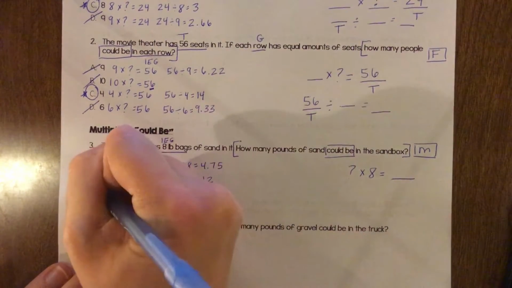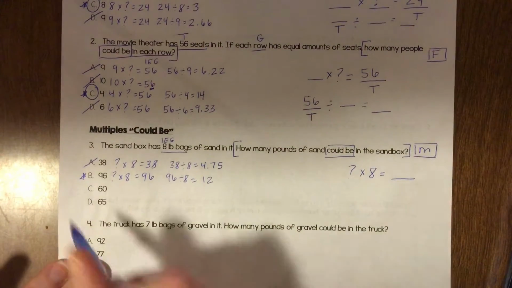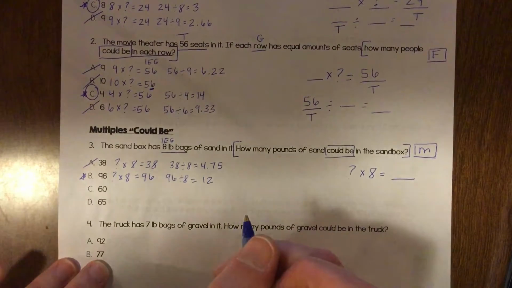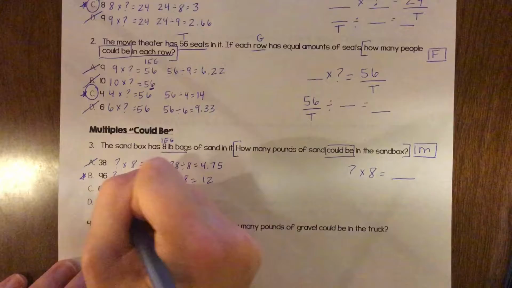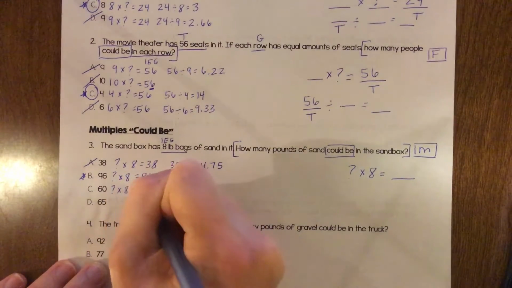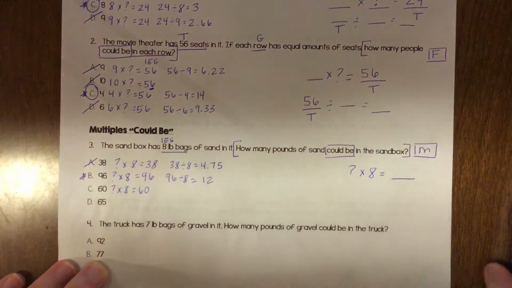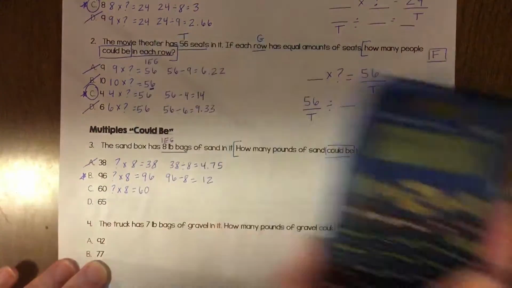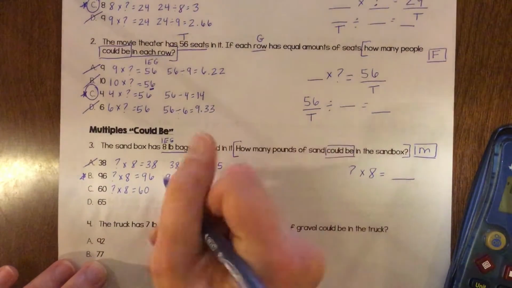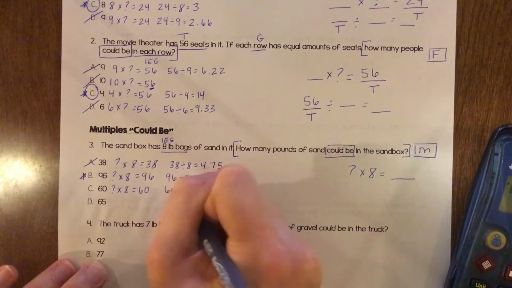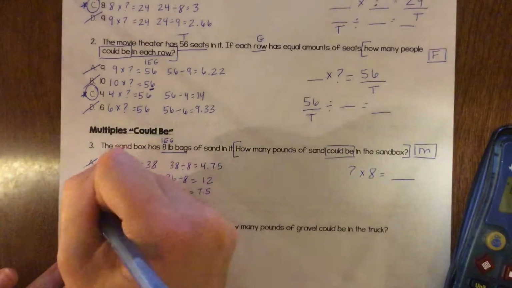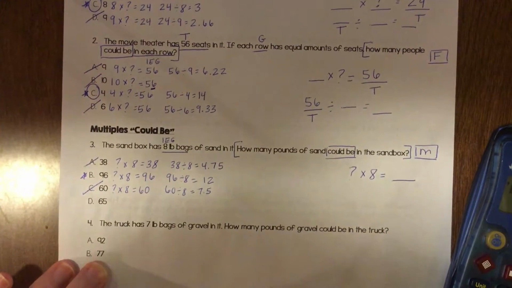So I'm guessing it's going to be B, but I just want to check C and D to make sure and double check that I didn't make any mistakes. So for C, how many times can I count by 8 to hopefully get 60? 60 divided by 8, 7.5. Not a whole number. Oh, let me write 60 divided by 8 equals 7.5. So I have my evidence. Cross out C, that's not going to work.